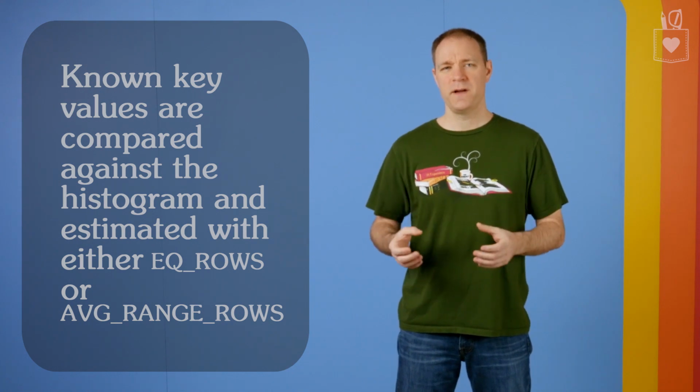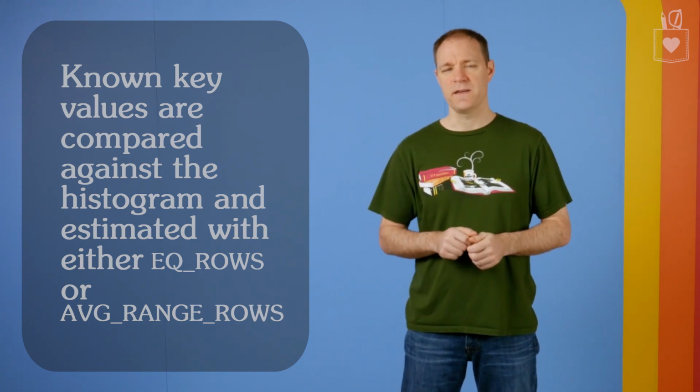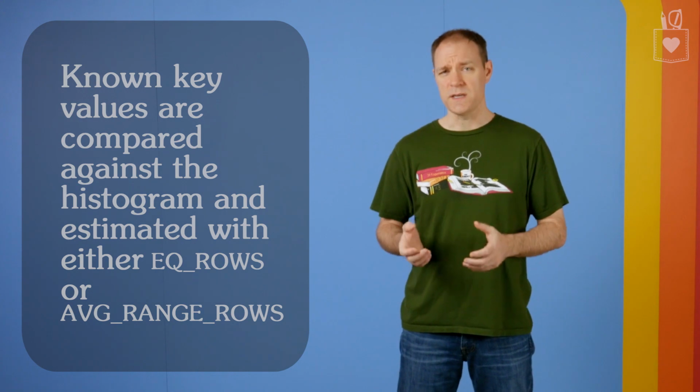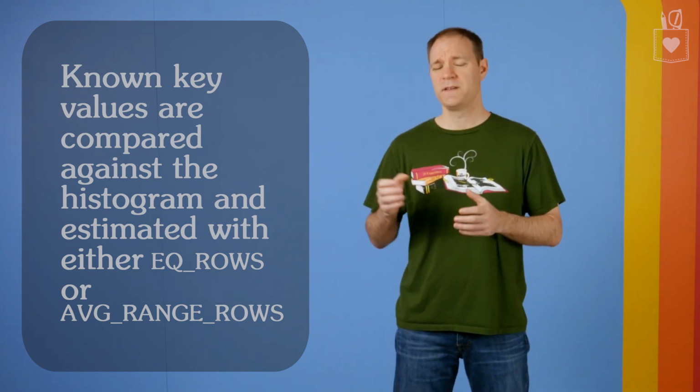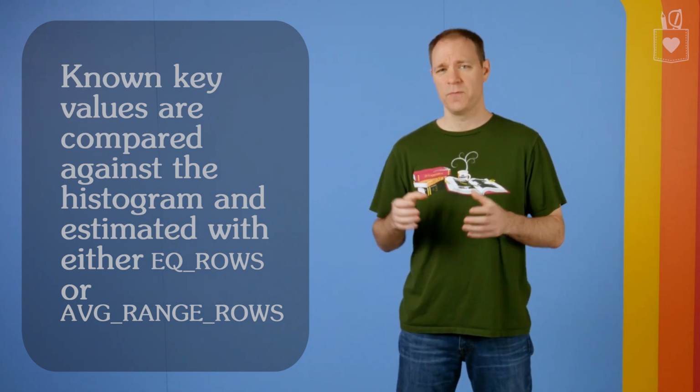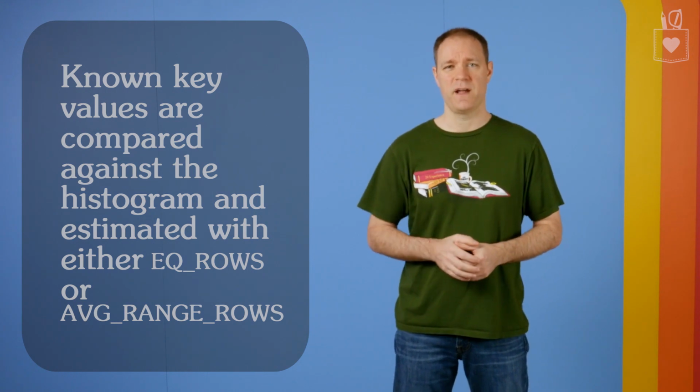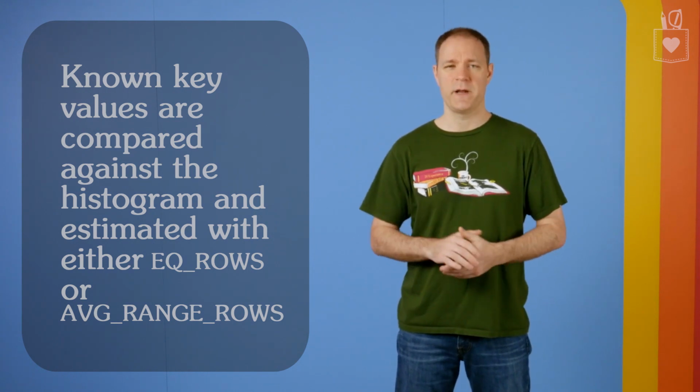If the value it's comparing against matches a range high key value, it will use the EQ rows column. If it doesn't match the range high key, it will find the appropriate step in the histogram and instead use the average range rows. We've gotten to see single column stats in action now, and we have an idea of how SQL Server comes up with estimates of how many rows it's going to get back based on those statistics.